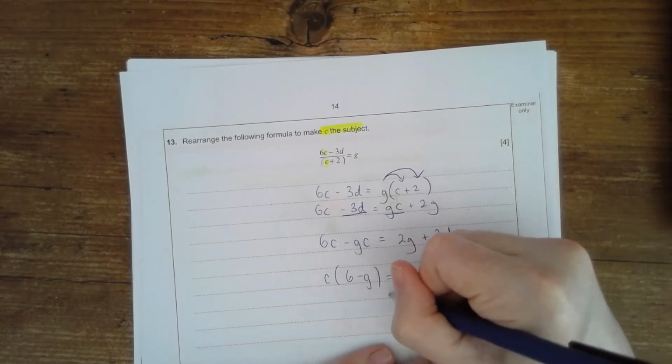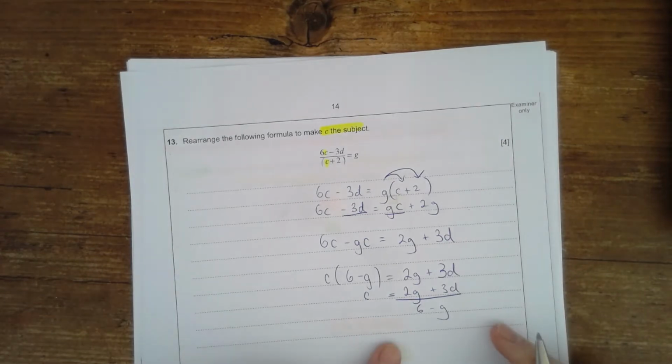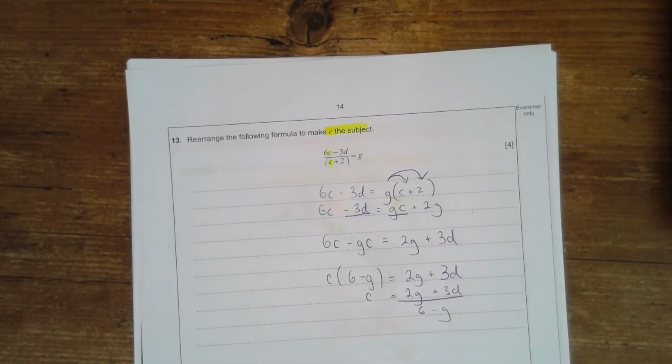And then I'm going to divide by that bracket, which is currently timesing by the C. Leave the bracket round there if I want, but there's no need to leave that bracket there, okay? I'm going to not put it in there because I think it looks a bit messy.